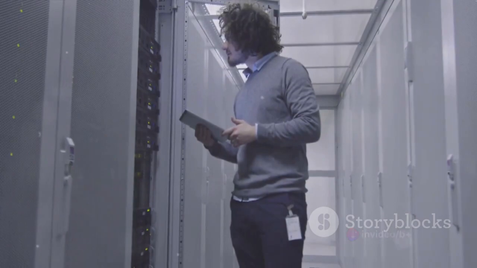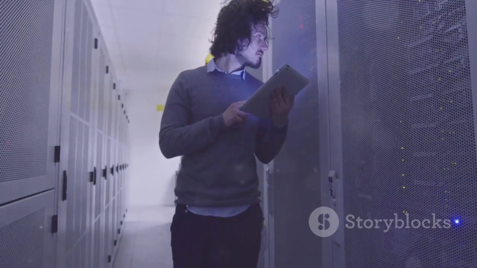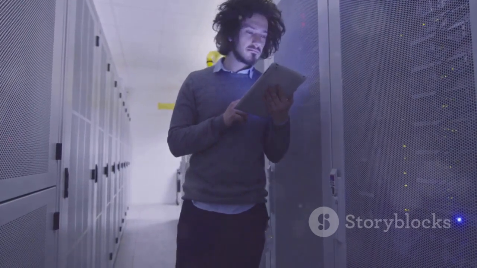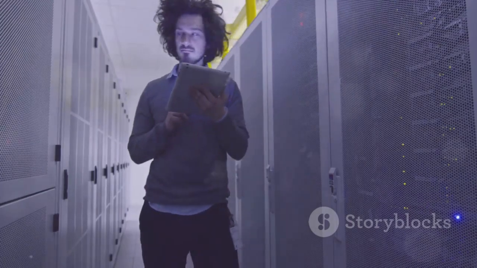Kubernetes might seem complex at first, but once you understand its fundamental concepts and architecture, it becomes an incredibly powerful tool in managing and scaling applications. So the next time you find yourself dealing with multiple applications and servers, remember that Kubernetes is here to make your life easier.